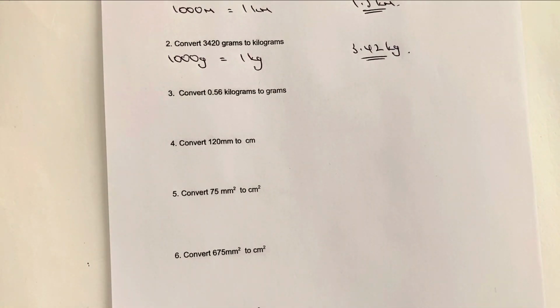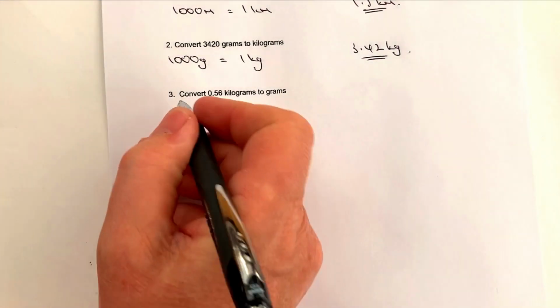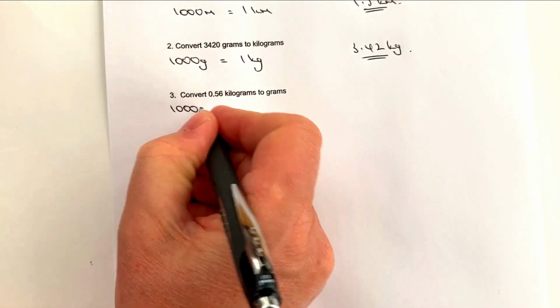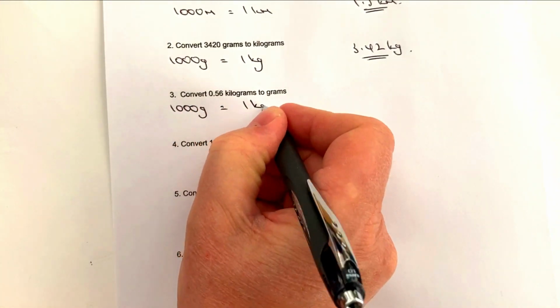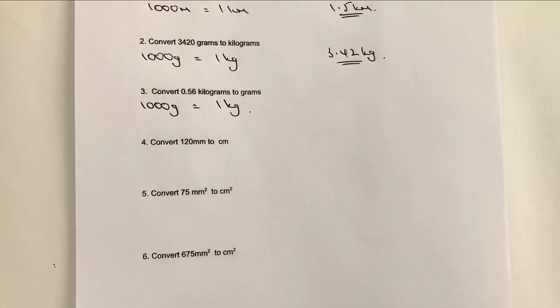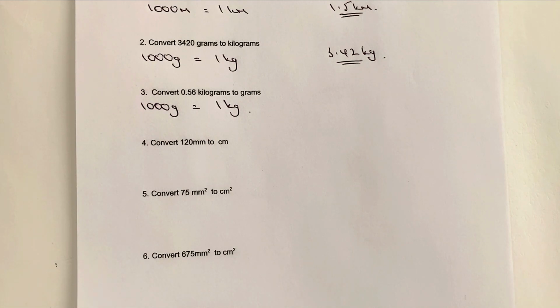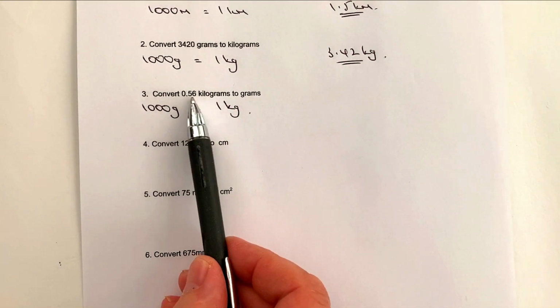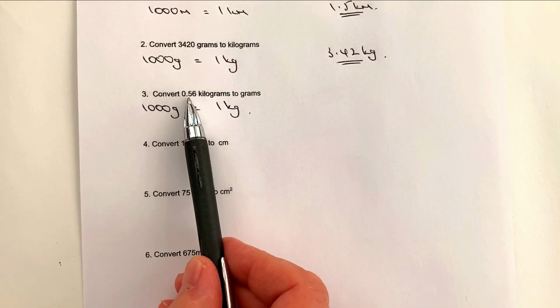Okay, let's move on. Convert 0.56 kilograms to grams. Again, I'm going to write that I know 1,000 grams equals 1 kilogram. Sometimes I think it is worthwhile writing down the actual conversion itself, mainly because it will help you get additional marks. If this particular question is 2 marks, then you'll get a mark at least for showing your working.